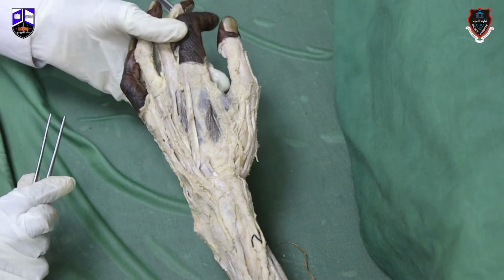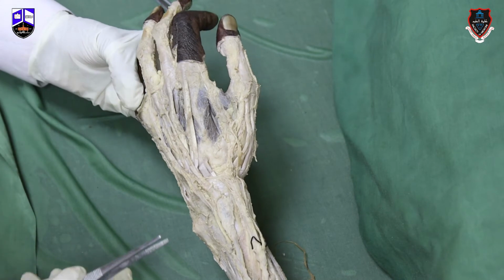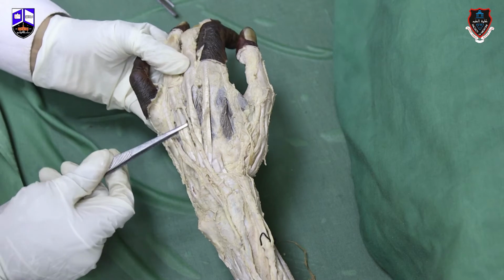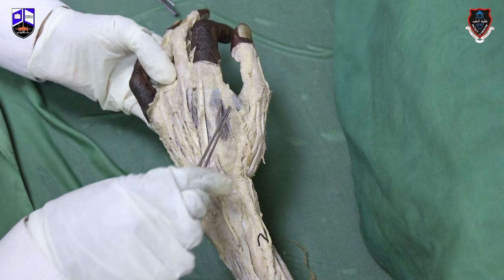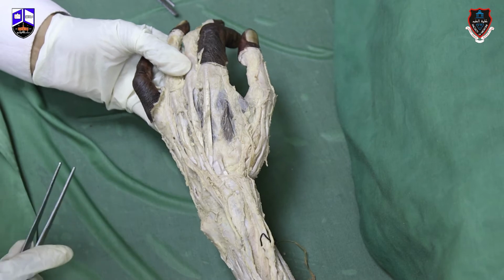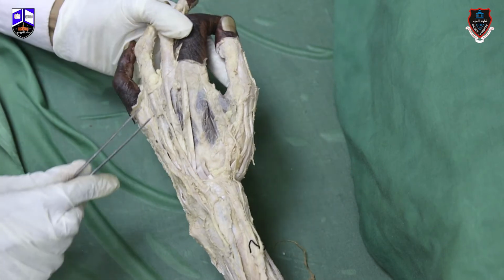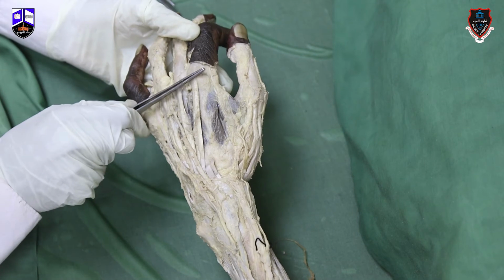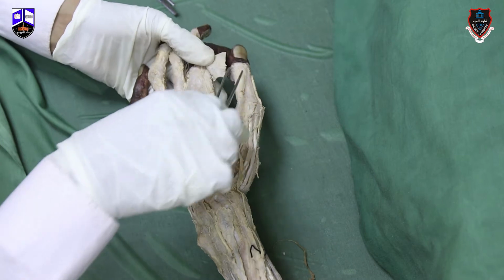In the dorsum of the hand, you can see the tendons of the extensor muscles, right? And also here you can find this fleshy red part, which is the dorsal interosseous muscles. These knuckles are the area of the metacarpophalangeal joints.